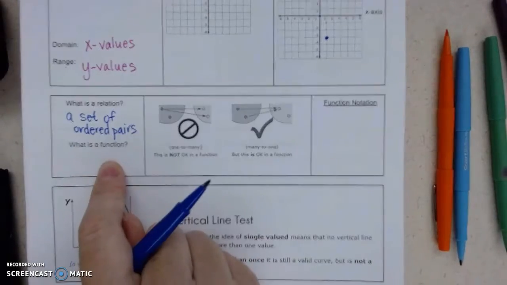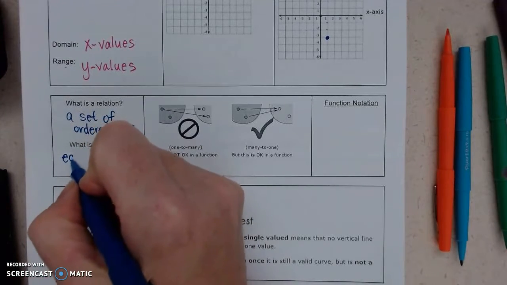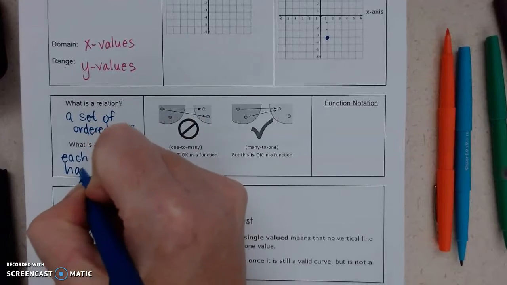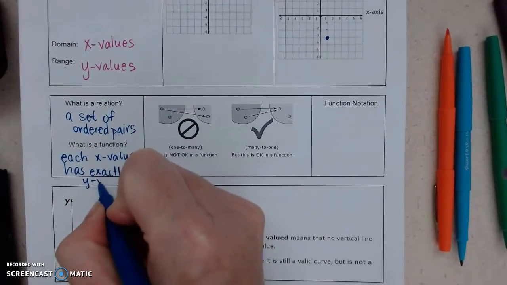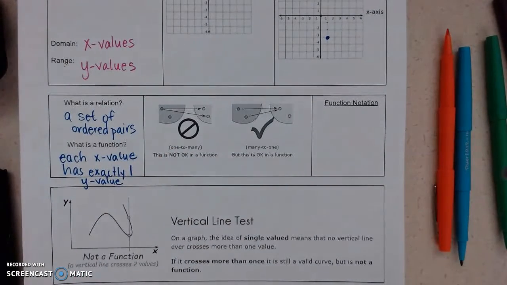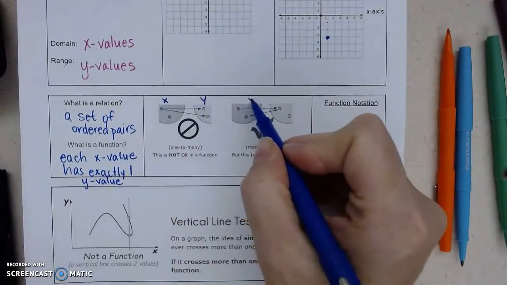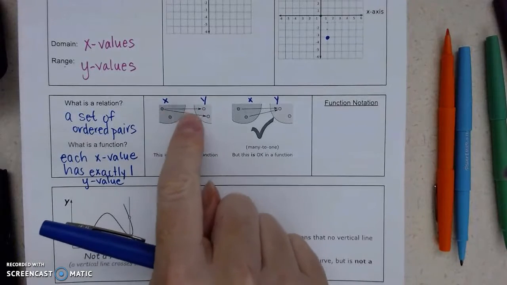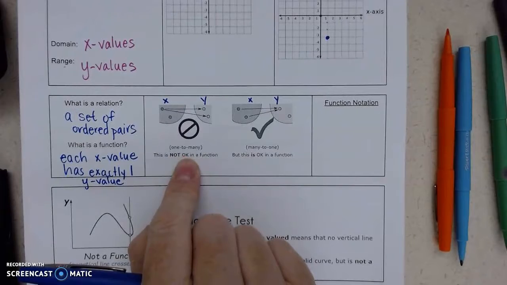Now, a function is a special relation, and basically it means that each x value has exactly one y value. Now, a lot of students do not understand what function really means, so here's a picture. So let's say that these are x's and these are y's. So if I look at this x value, it's going to this y value and it's going to this y value. Well, you can't do that, okay? That is not a function.